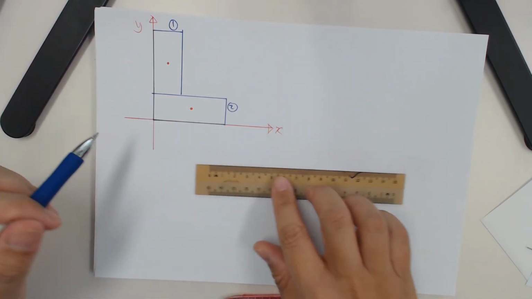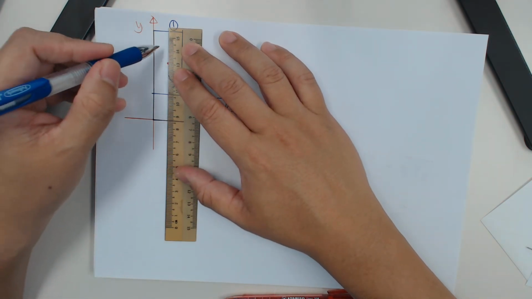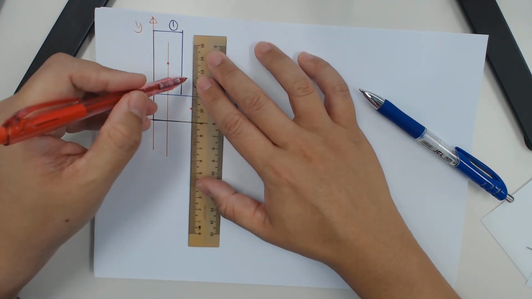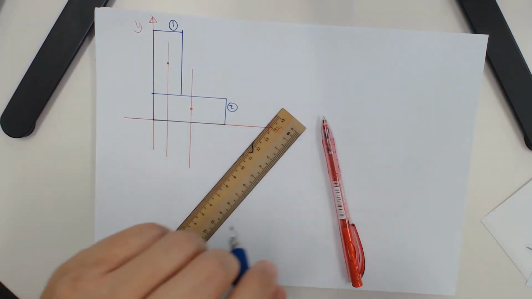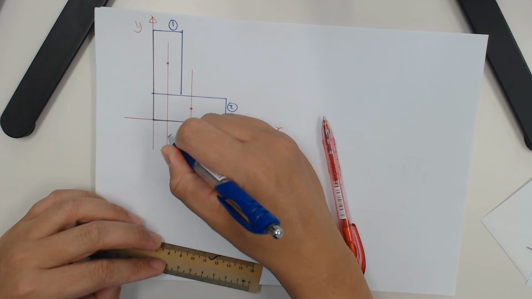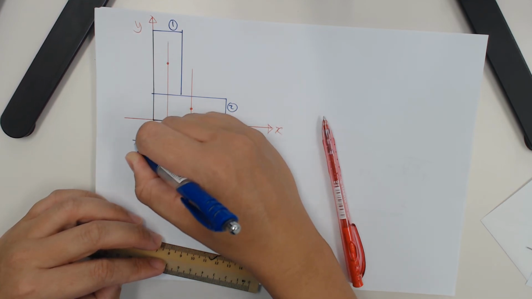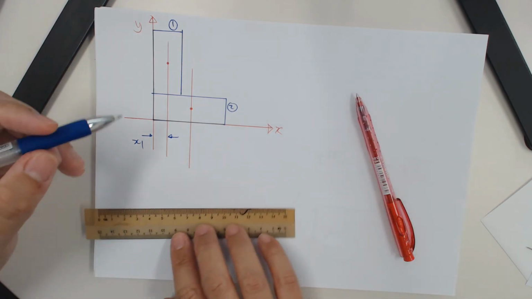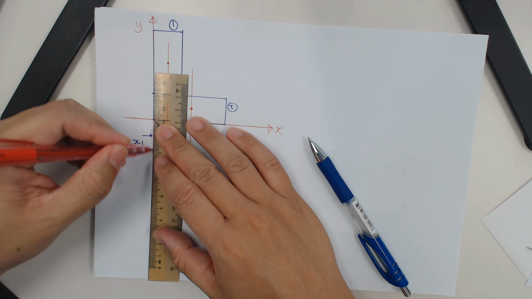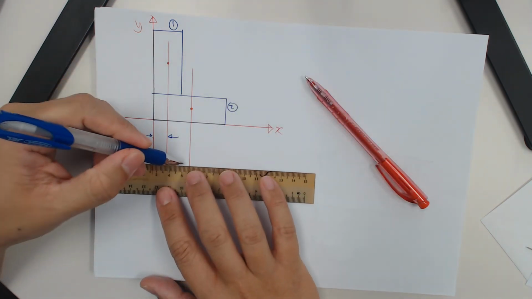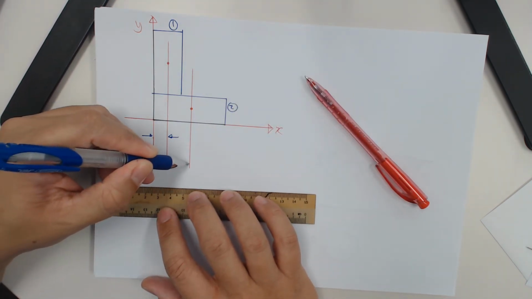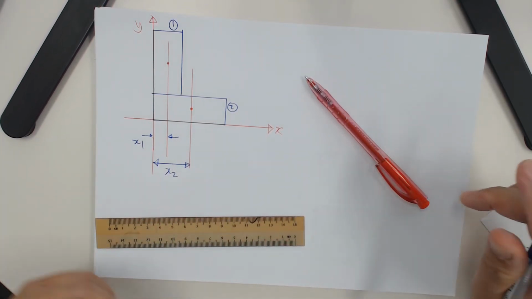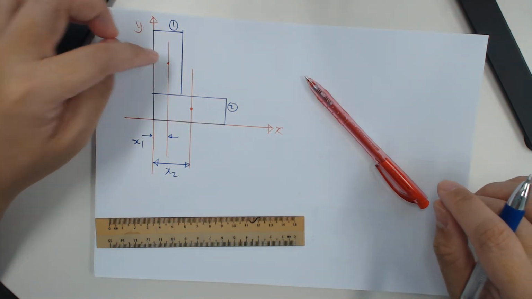So you have to find, with respect to the y-axis, this would be x1, and for the second rectangle, this value would be x2. The individual rectangle centroids.